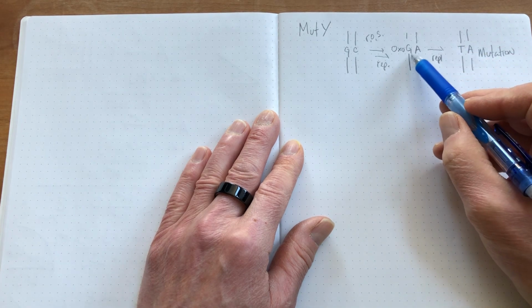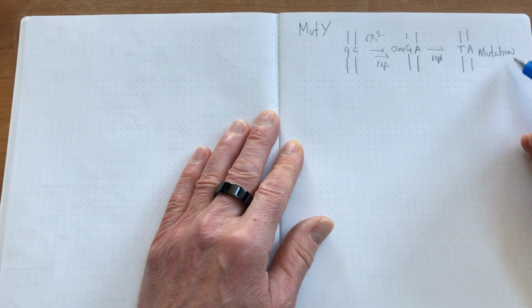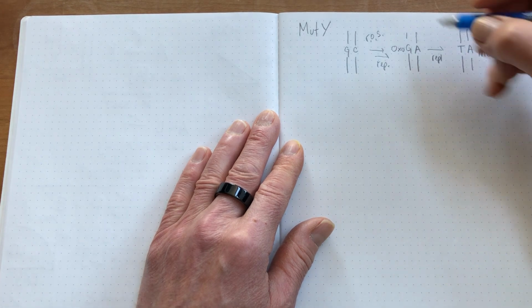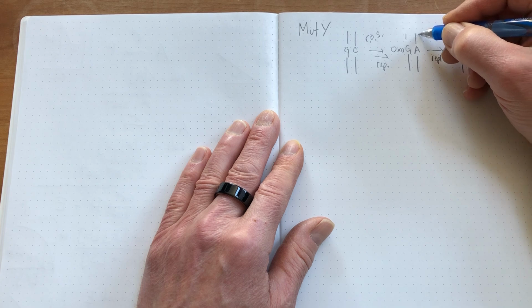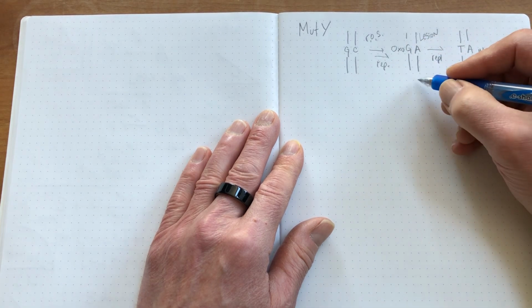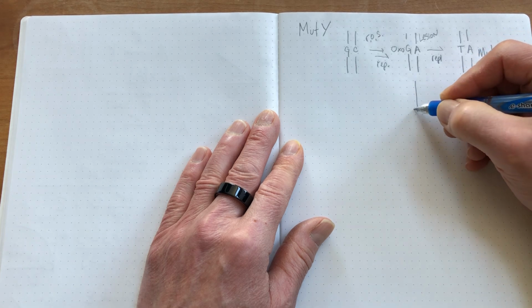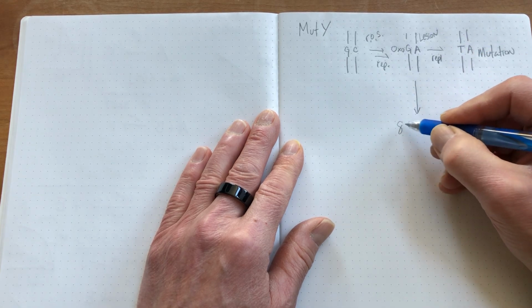This 8-oxo-G adenine base pair, we don't call it a mutation. It's not a mutation. It's not permanent yet. There's still a chance of catching this and repairing it. So we call this a lesion, or a site of DNA damage. And what MutY does is it intercepts this, finds this lesion and puts it on the pathway for repair.